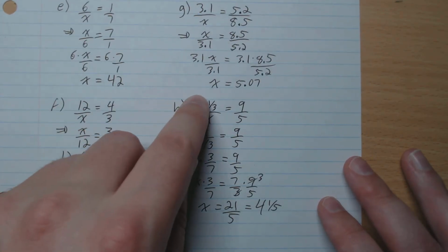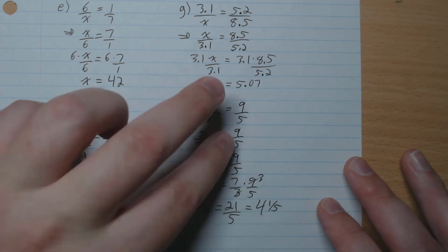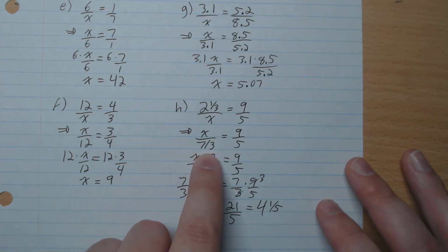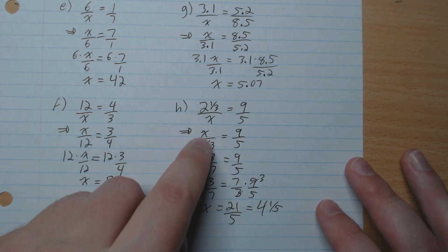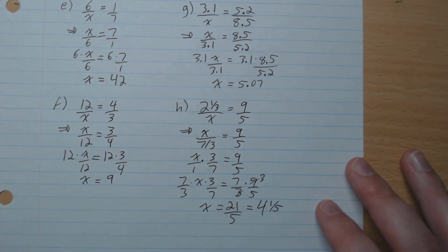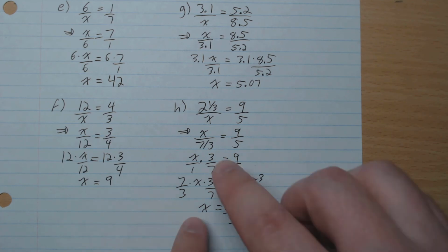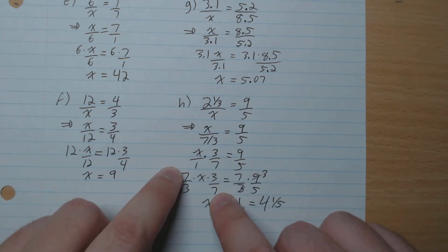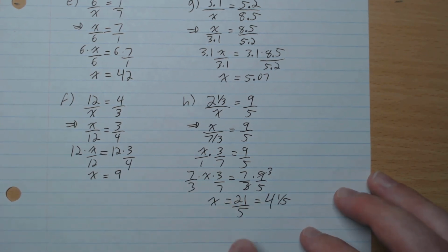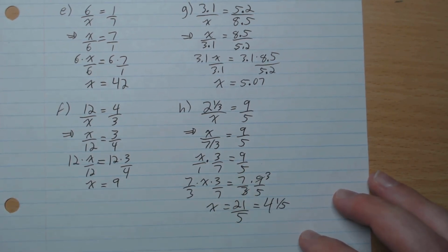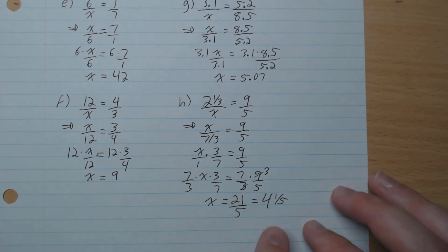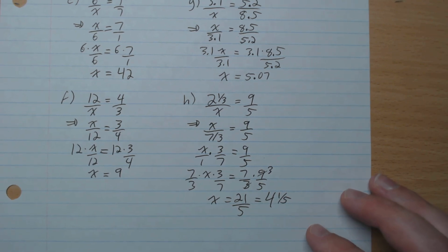H, 2 and 1/3 divided by x, so we flip both sides. x over 7/3, 3 times 2, 6, plus 1, 7, right? So 7/3. So this is the same as going times the reciprocal, so x times 3 over 7, like that. So now we're going to go times the reciprocal of that to both sides, right? So 7 over 7 cancels, 3 over 3 cancels, like that. So we have x equals 7 over 3 times 9 over 5, and this reduces to 21 over 5, which can be written as 4 1/5. And that's it. It's that easy.